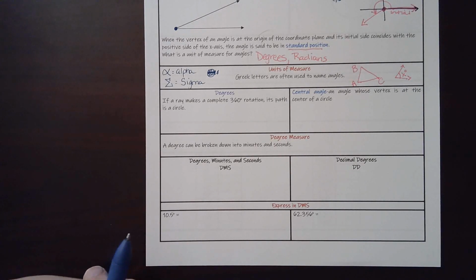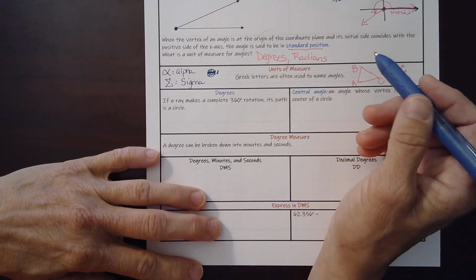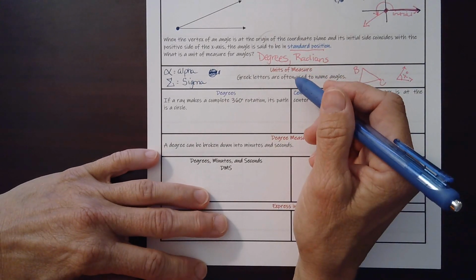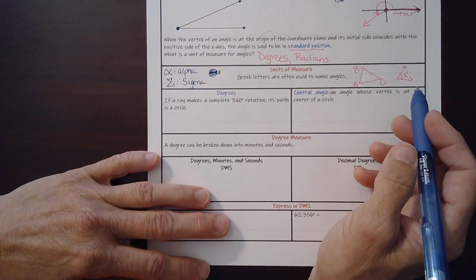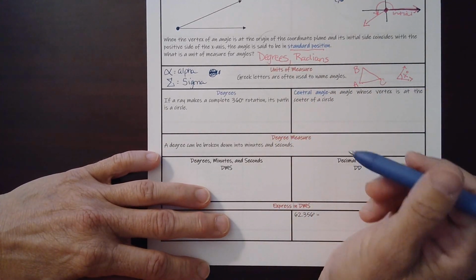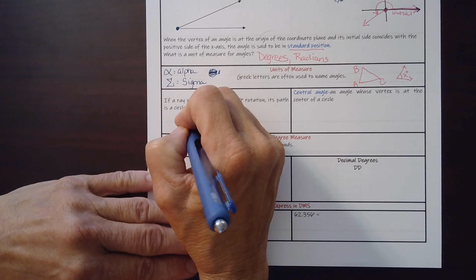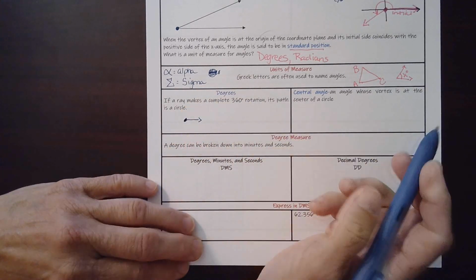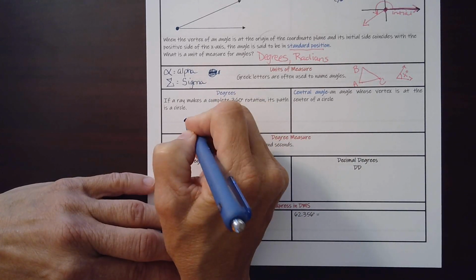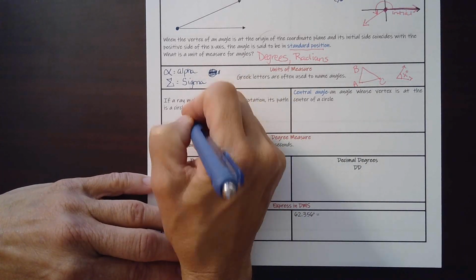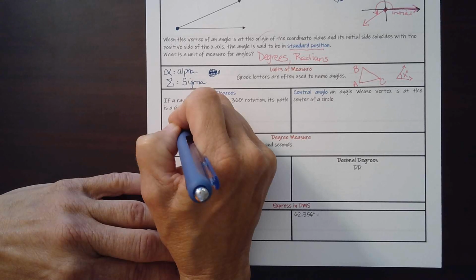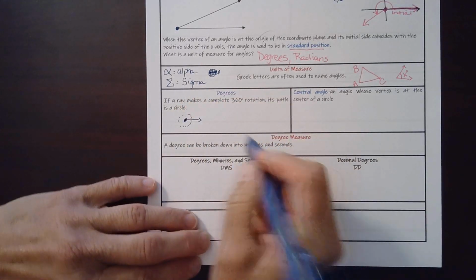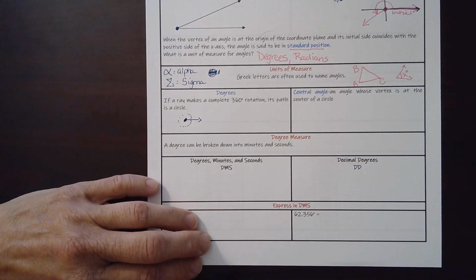When you have a ray that makes a complete 360-degree rotation, its path is a circle. So let's just look at this. Let's say we have a little ray, and let's say we start rotating it, and we rotate it 360 degrees. You'll notice that the path is a circle.